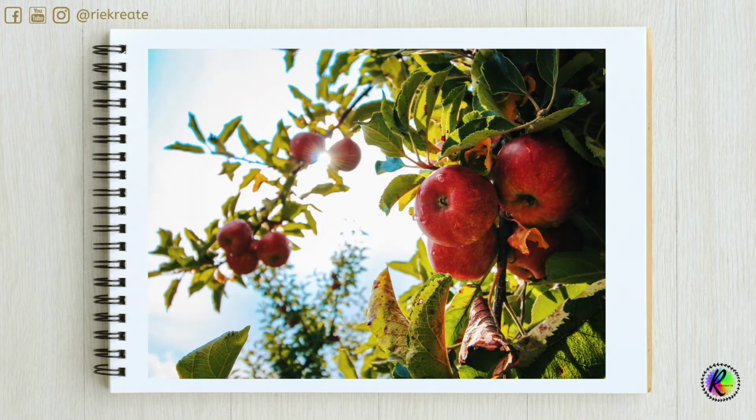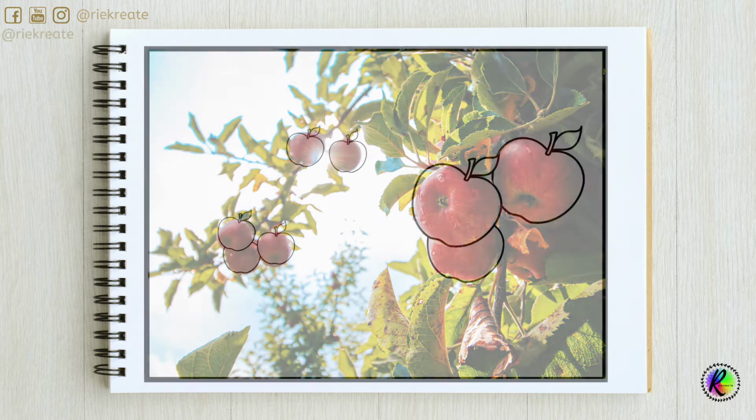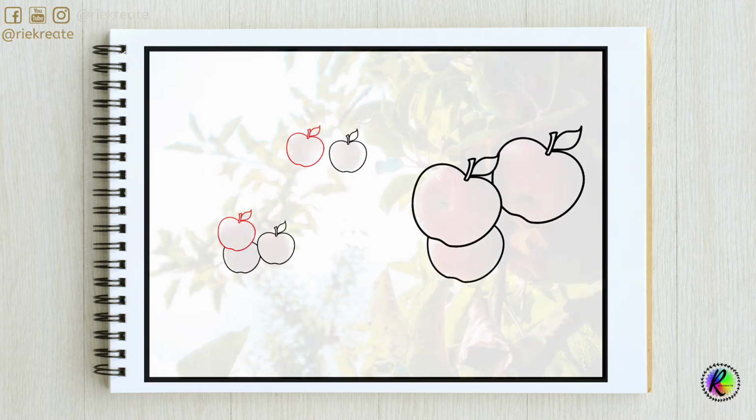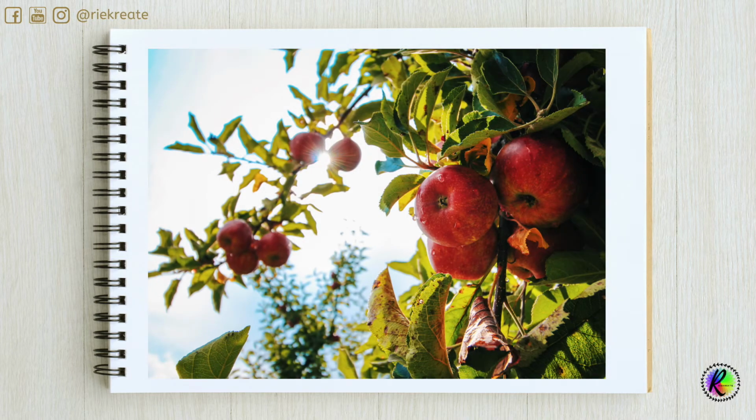Size. Objects that are further away from the viewer appear smaller than objects that are closer to the viewer. This apple is much bigger than these two apples, which lets us know that they are much further away from the viewer than the first apple.